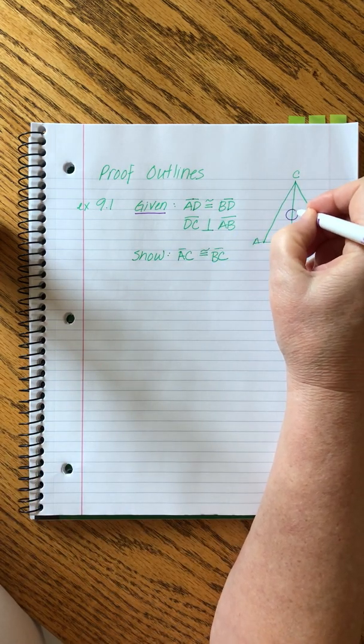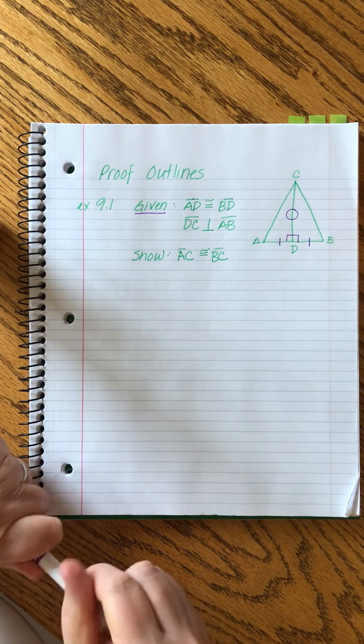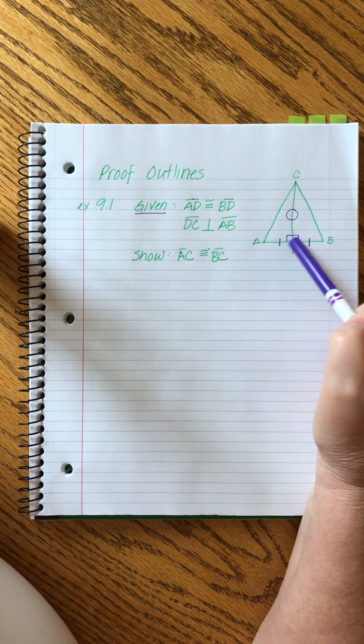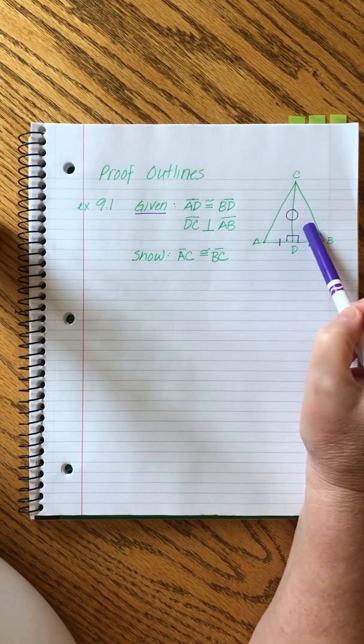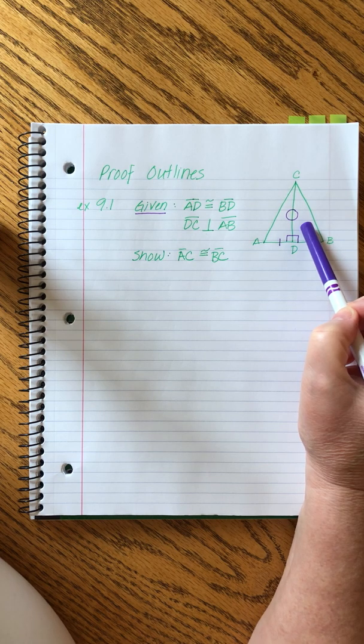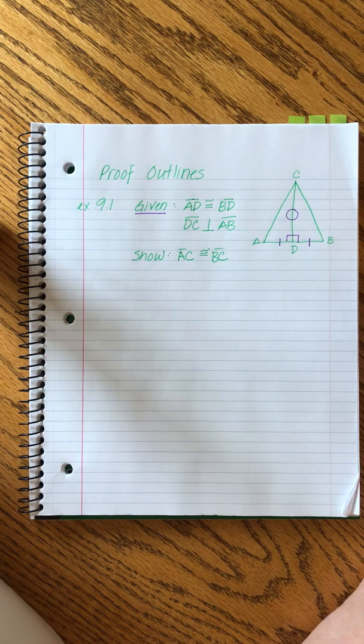Because what we're basically trying to do is say, rather than just look at this big overall triangle, we're dividing it into two little triangles. If we can prove that these two little triangles are the same, then that will prove that these two sides are the same.